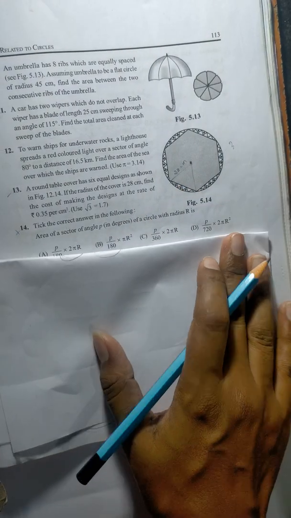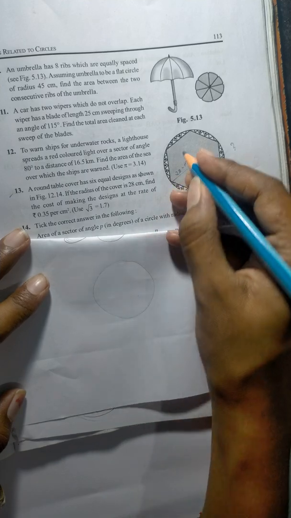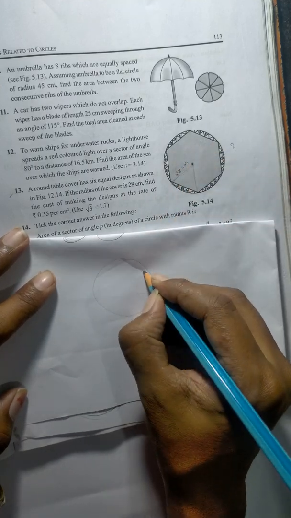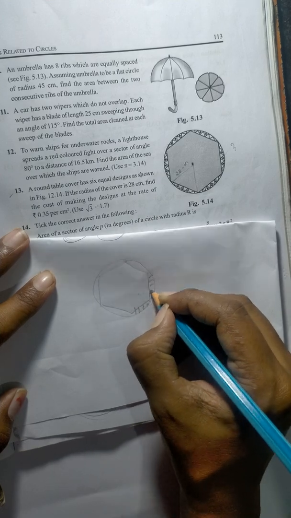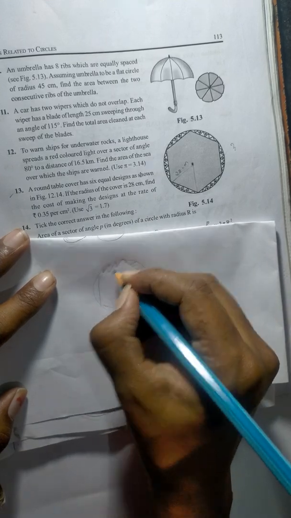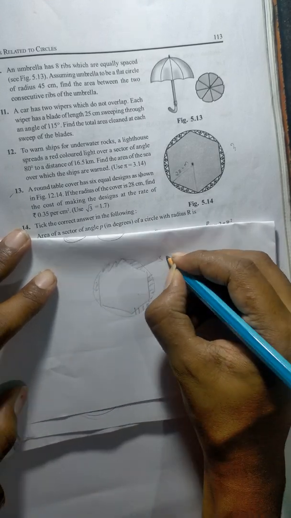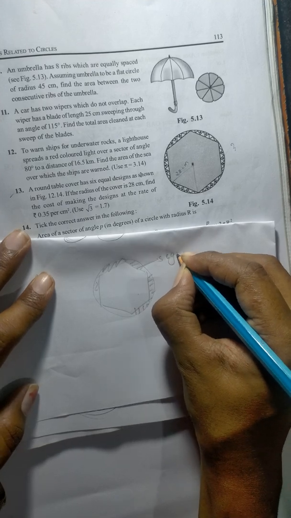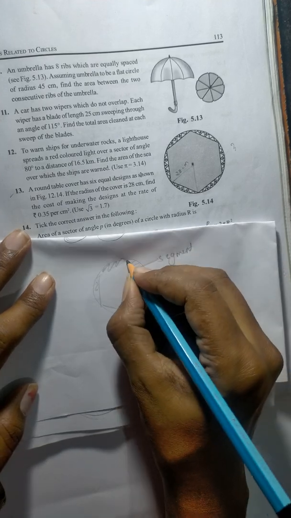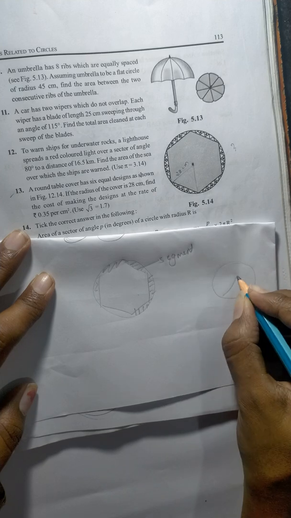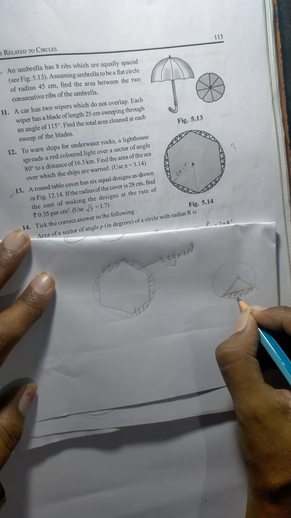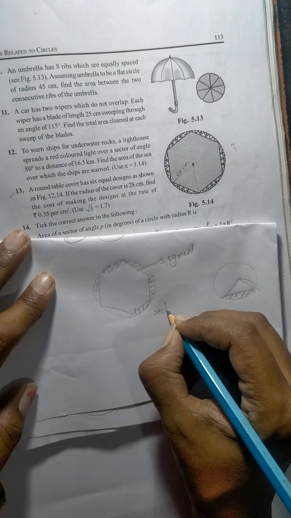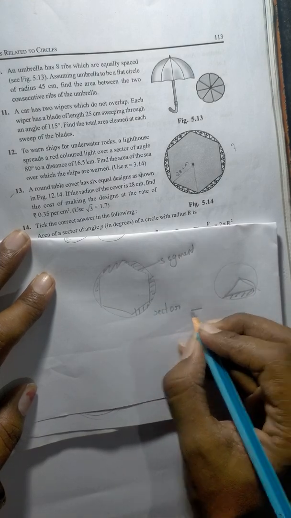Why? Because they have given the formation of the shapes. So that is the design. They have asked about these designs, how much area is required. So that means this is our segment. To calculate the segment, we need the area of sector minus the area of triangle.